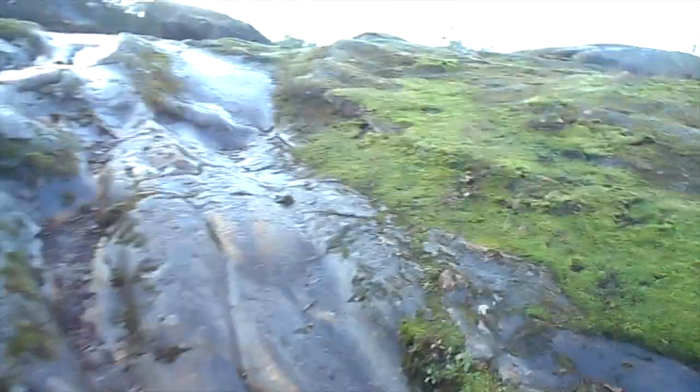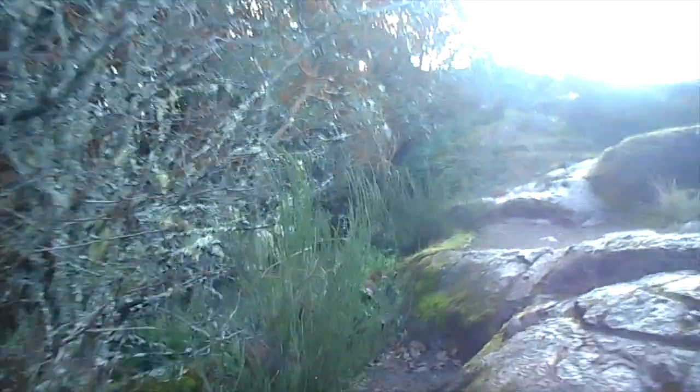This interesting rock formation was glacial in its formation. The outcrop had been scraped by the retreating ice.